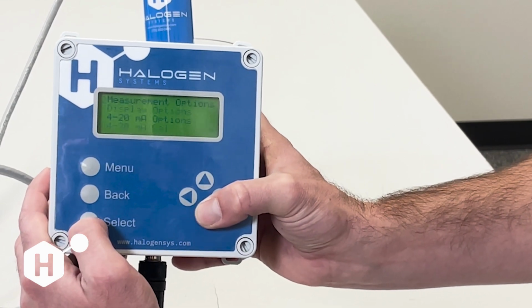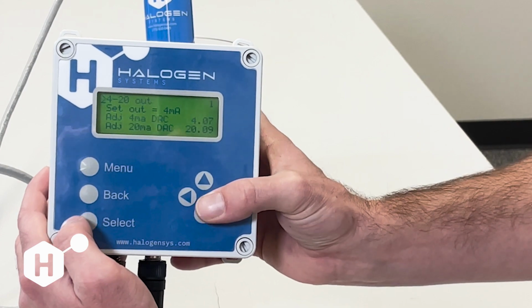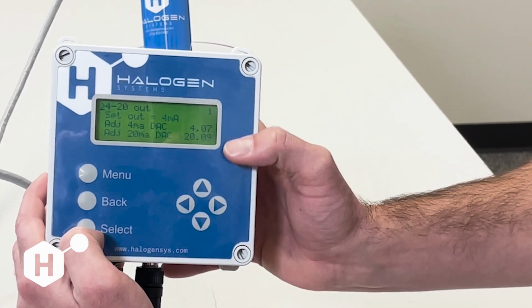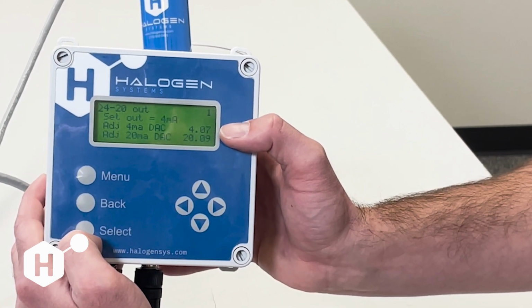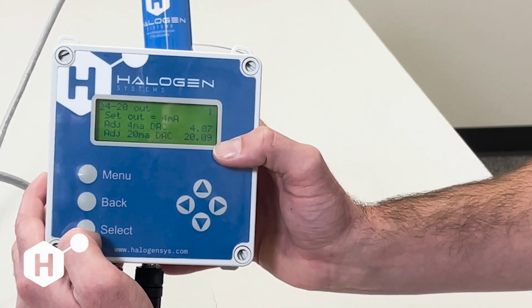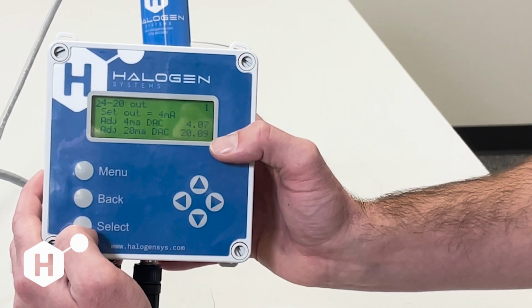The next additional menu that's in here is going to be 4 to 20 milliamp calibration, and this is going to allow us to calibrate our 4 to 20 outputs 1 through 4. And what we're going to be calibrating here is the minimum 4 milliamp output value to align that with what your PLC is seeing, as well as calibrating our maximum 20 milliamp DAC value.